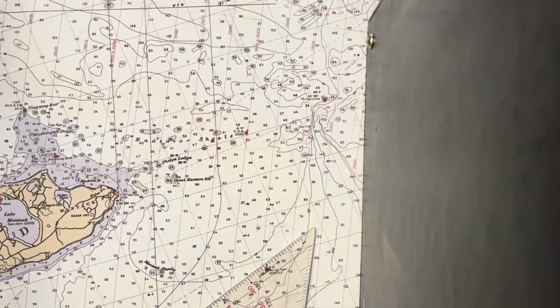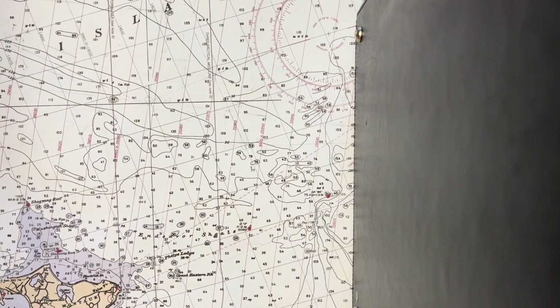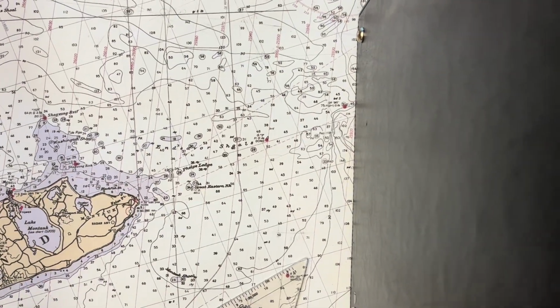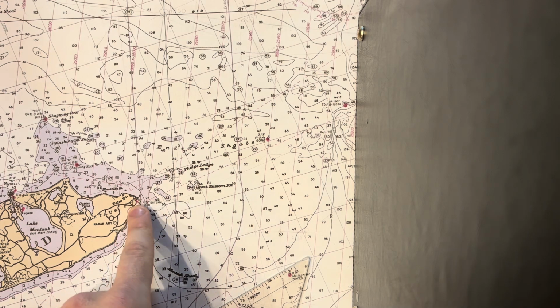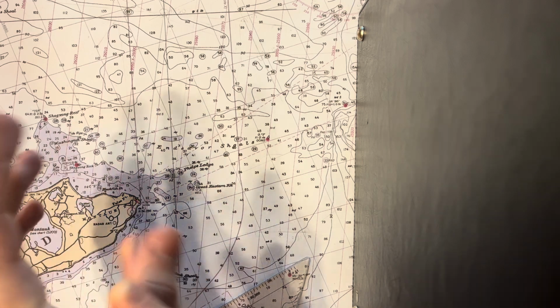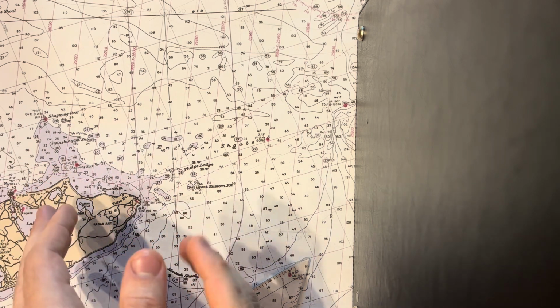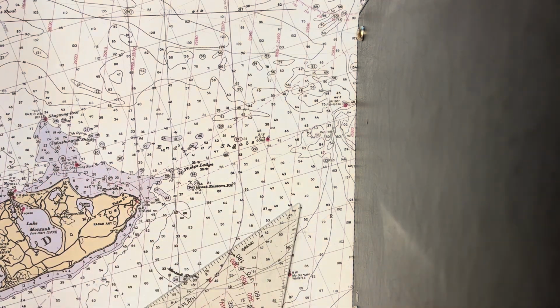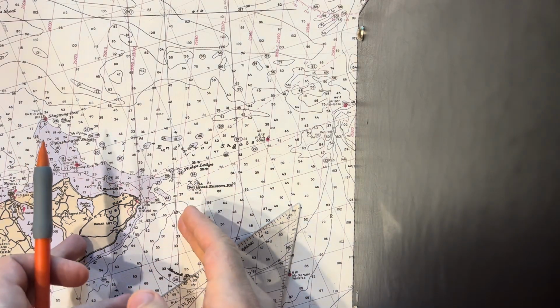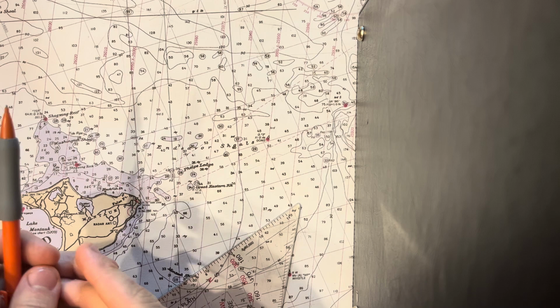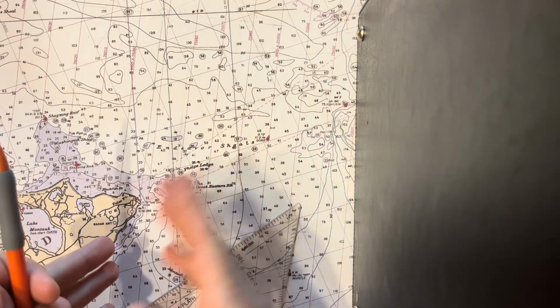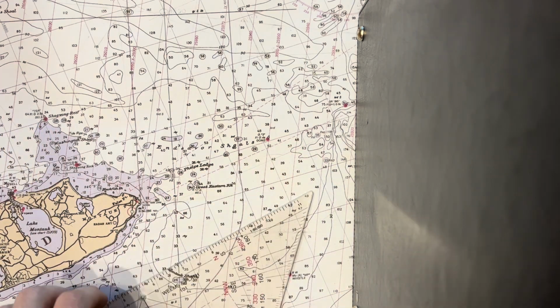So here's one example. Let's say we're going to work with Montauk Point again. Let's say you take a visual bearing of Montauk Point Light at night, and you see that it bears, let's say, 230 degrees true. Okay, so now you want to actually plot that on the chart. You know that it bears from you 230, but you want to actually see where that places you in reality.